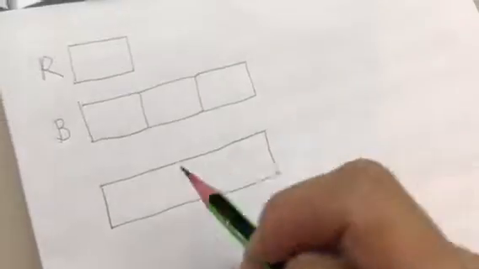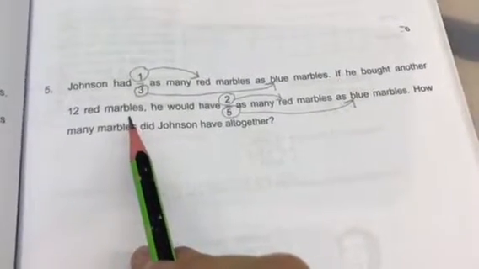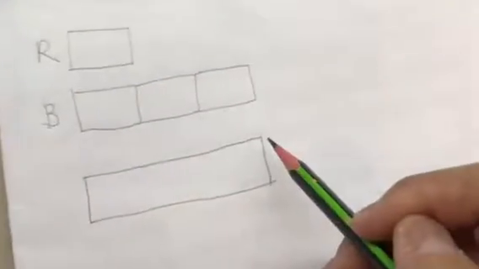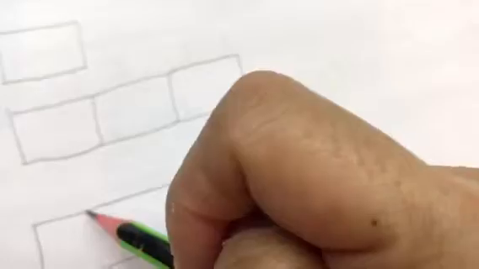Okay, so you see blue, right? There's no increase. The quantity stays the same, because he only bought another 12 red marbles, but he didn't buy any blue marbles. So when we draw the model, we also draw the same for blue marbles. Blue is 5 units: 1, 2, 3, 4, 5. So this is blue, the first part, and then the second part.